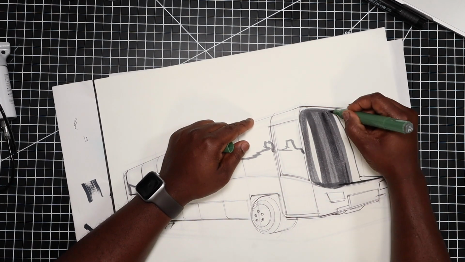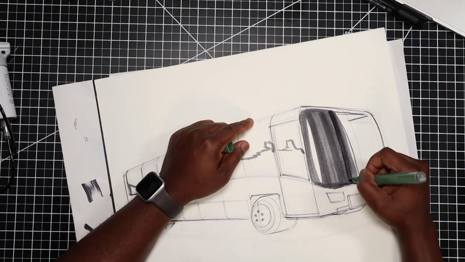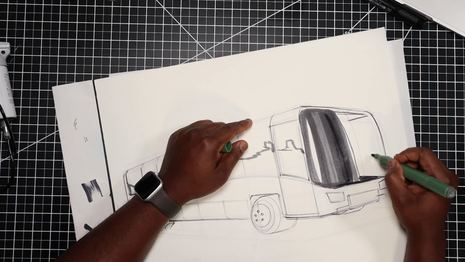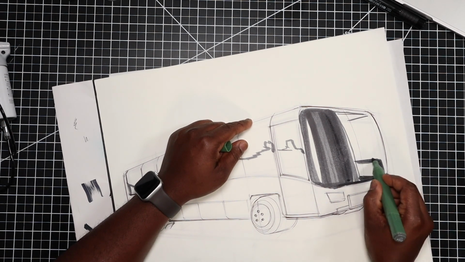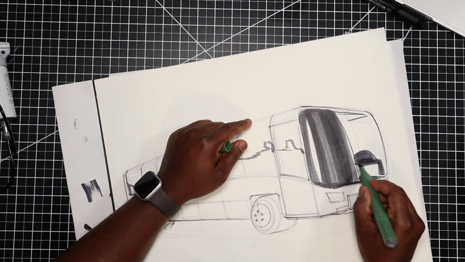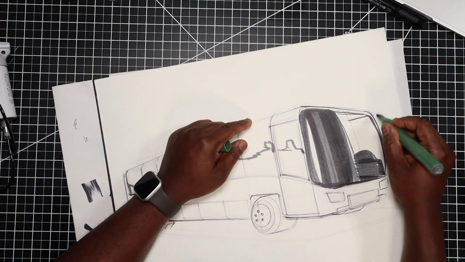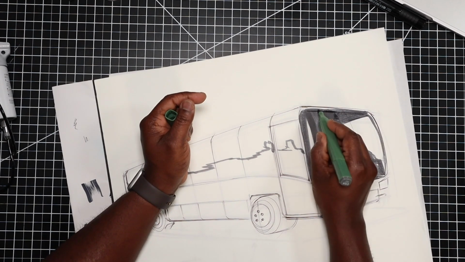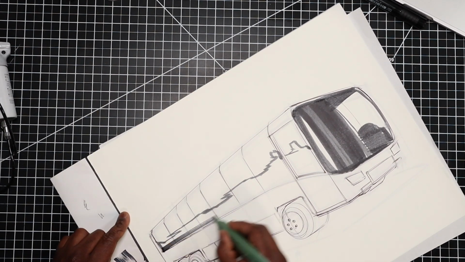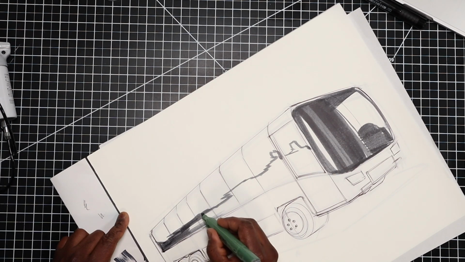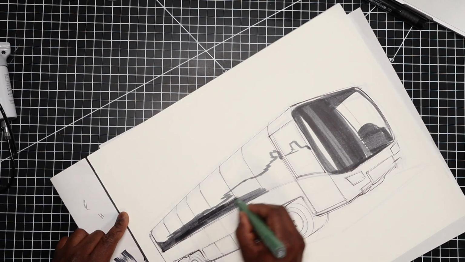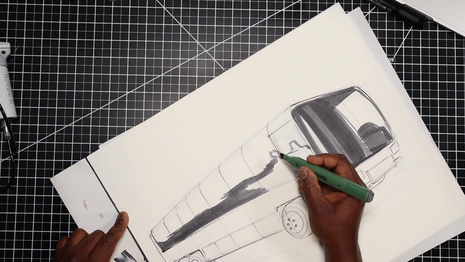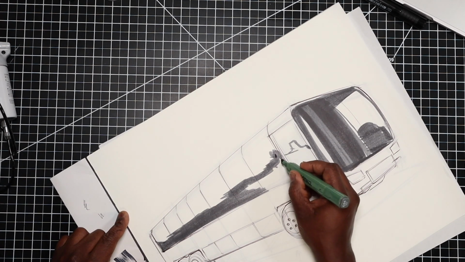Now, yes, the front glass would be clear, but just for stylistic effect, I'm going to make it totally dark. Of course, this is where, you know, the bus driver would sit and all that good stuff. So we can just kind of block that in like so. Get a little bit of the roof in like so. And then on the side of the bus, we'll just start filling in kind of this area where we're getting some of the environmental reflections happening. Just like that.